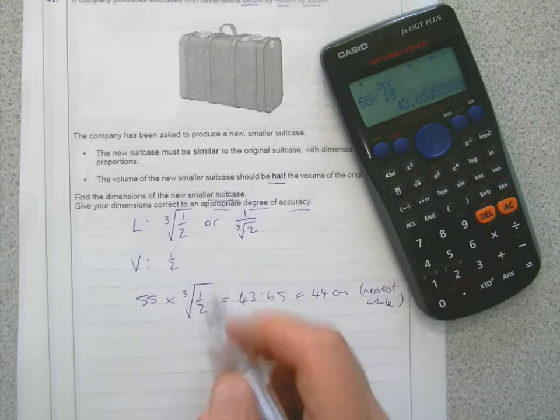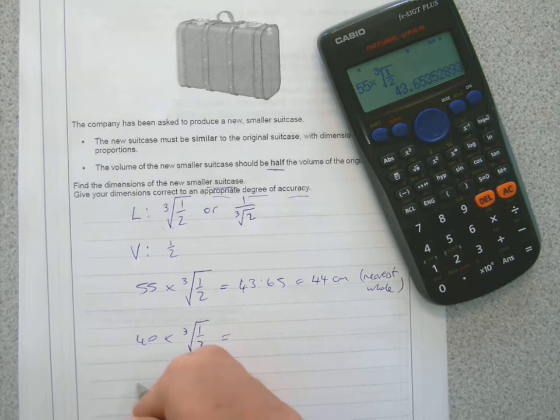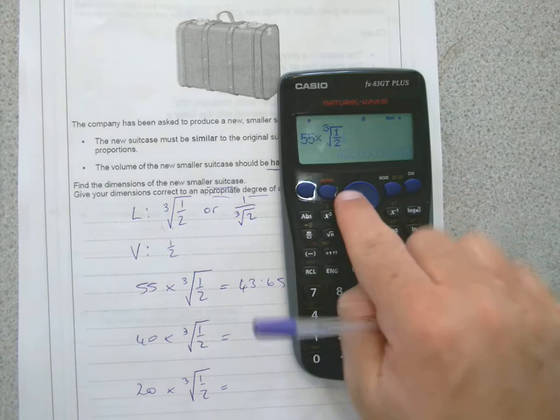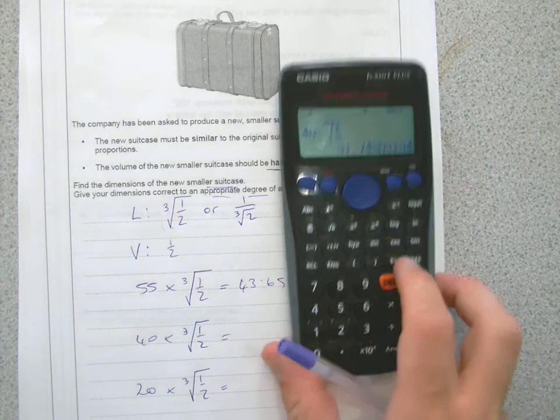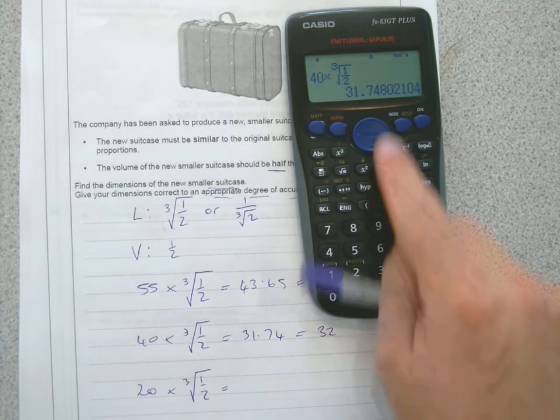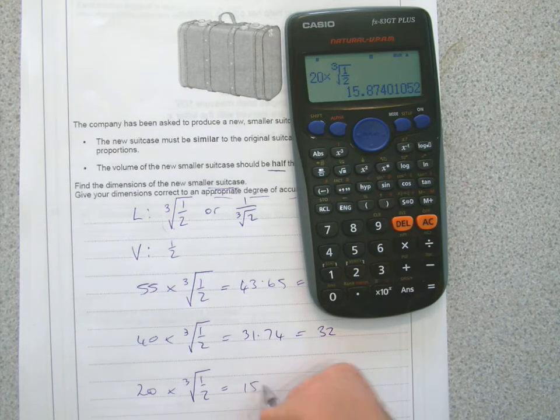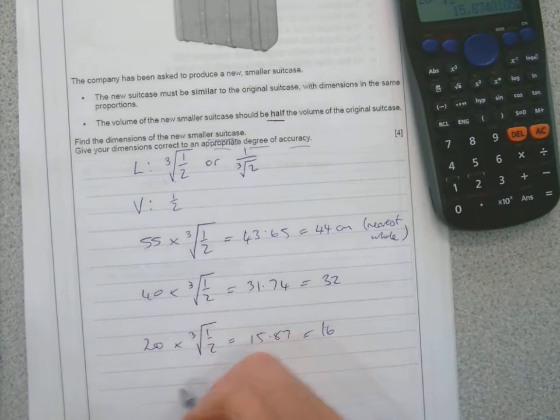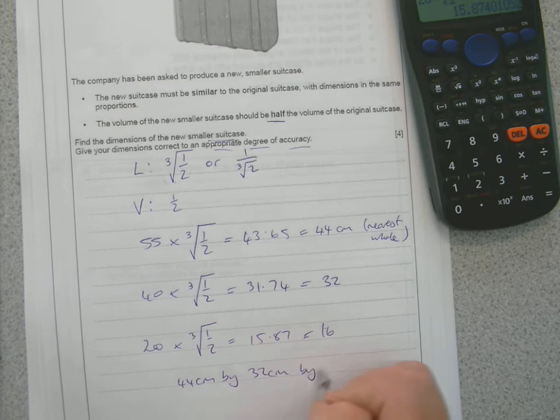Then to get the others, you're going to do 40 times cube root of 1/2 and 20 times cube root of 1/2. I can go to my calculator and just change these numbers. 40 gives 31.74, so that'll be 32, and 20 gives 15.87, which would be about 16. So the dimensions are 44 centimeters by 32 centimeters by 16 centimeters.